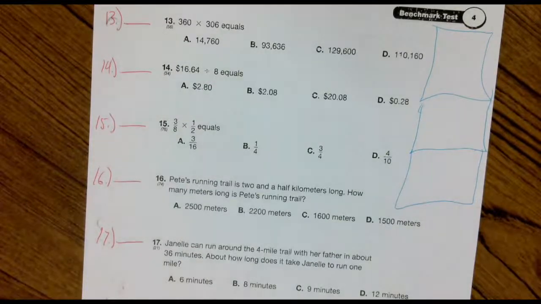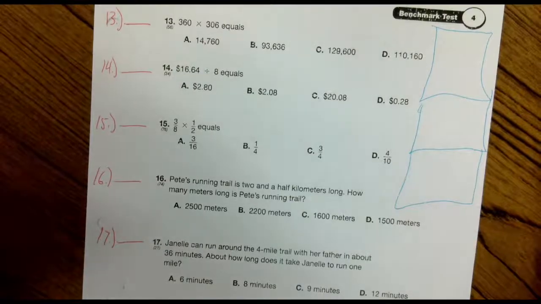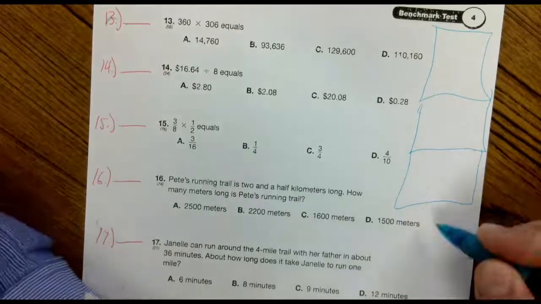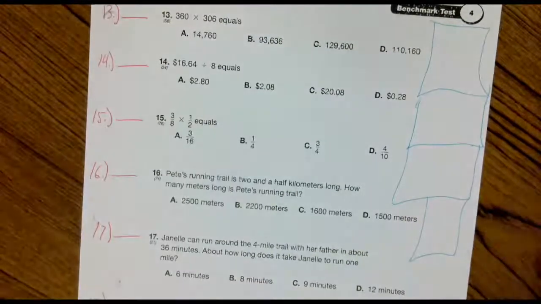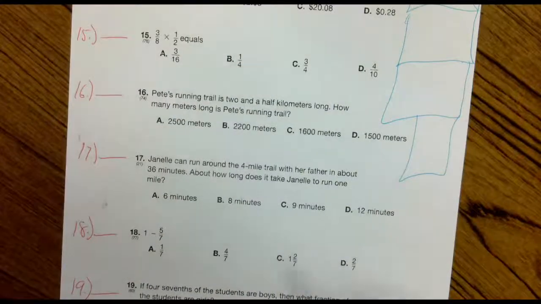16. Pete's running trail is 2.5 kilometers long. How many meters long is Pete's running trail? That one's pretty easy. Meters. Kilometers. Kilo. We know what that means. Meters, kilometers. Show your work to figure that out.